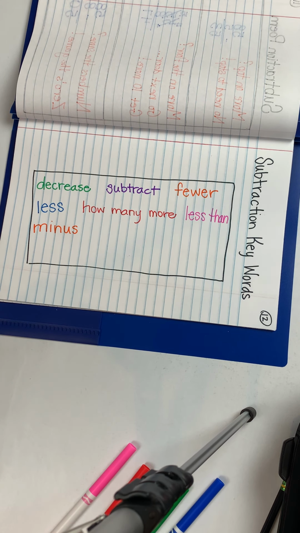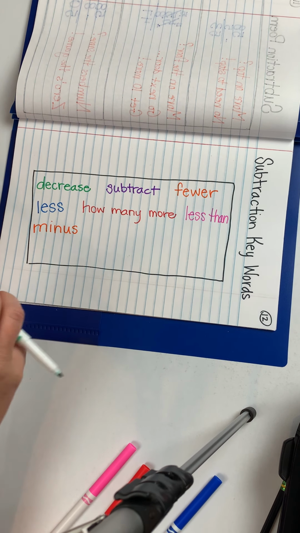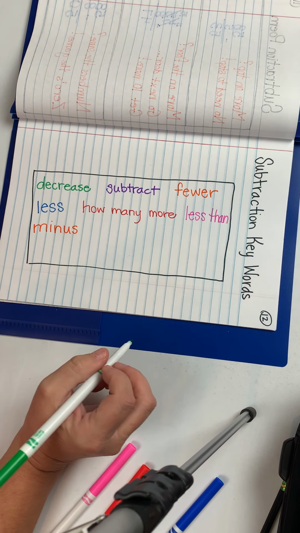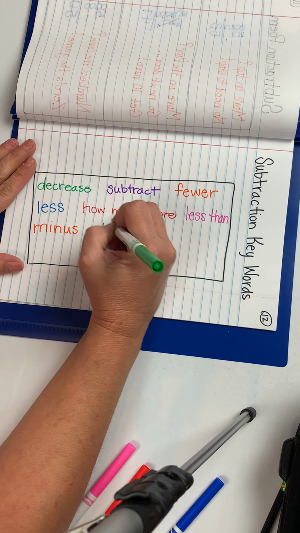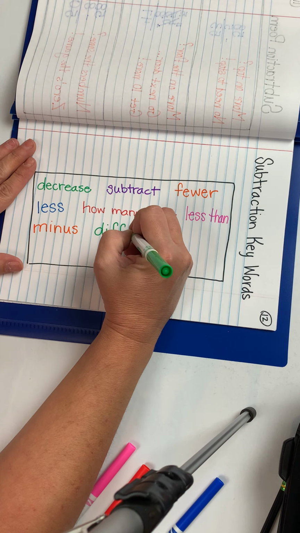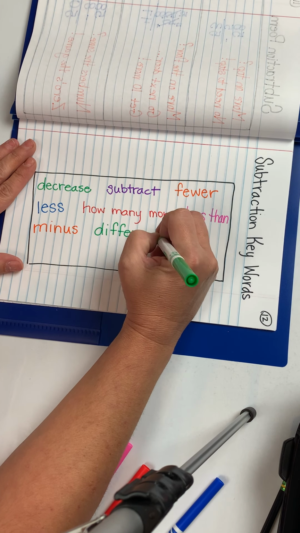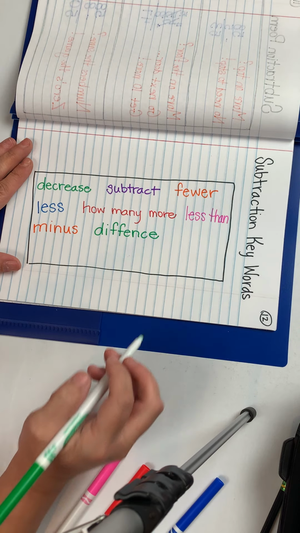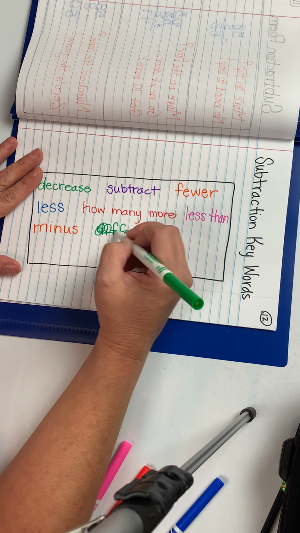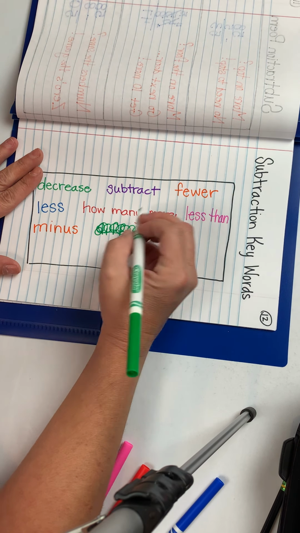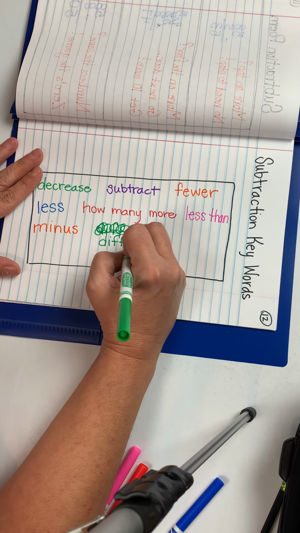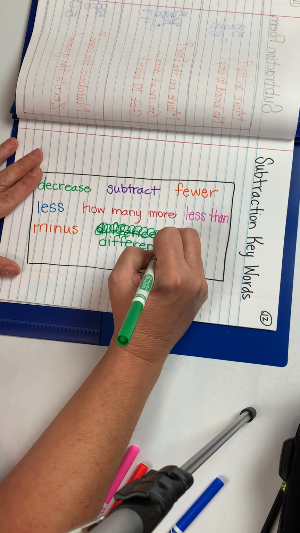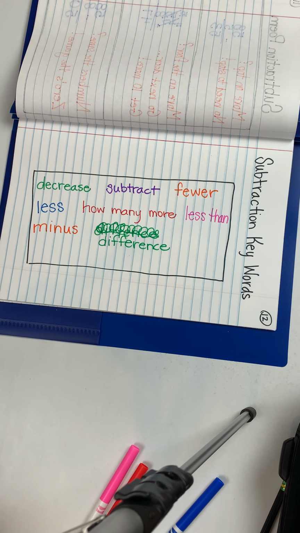All right. And we did talk about this keyword in our main subtraction page. Find the difference in the two numbers. Uh-oh, I have misspelled that, friends. Goodness gracious. Let me write that again. Difference. Sorry about that. The difference.